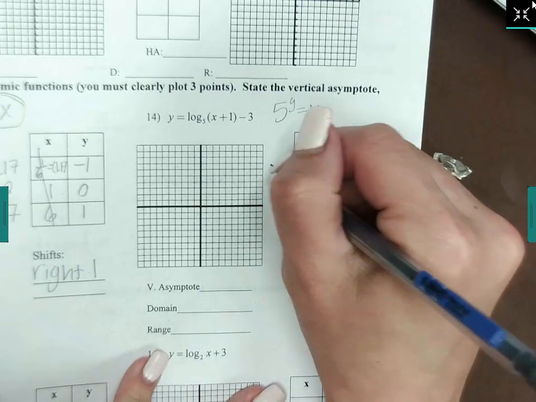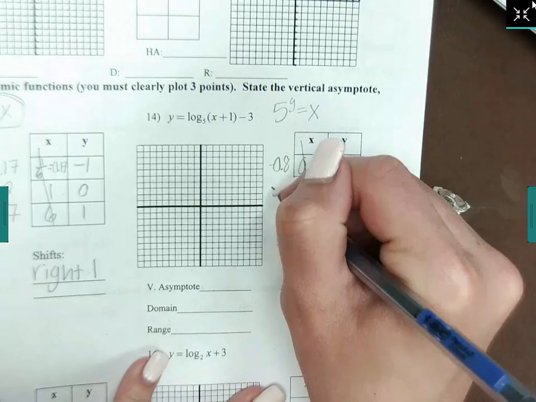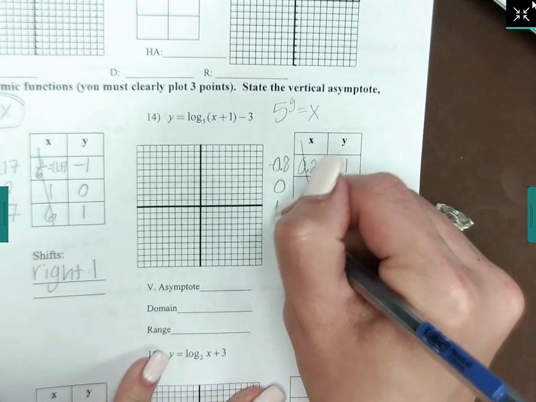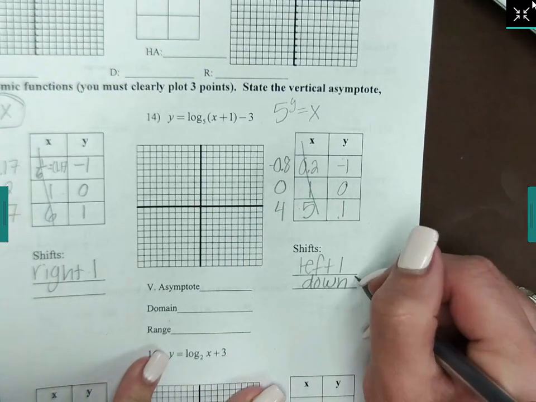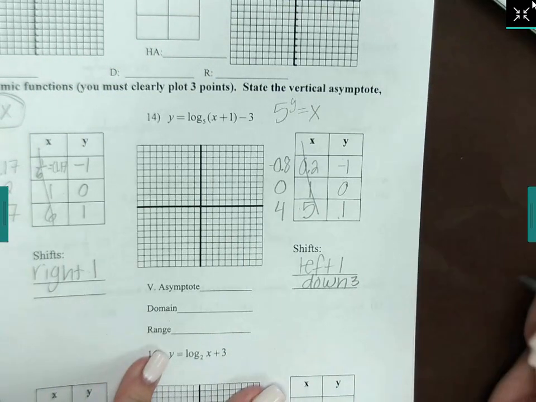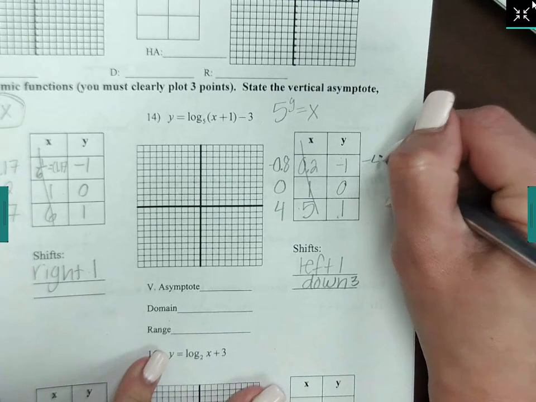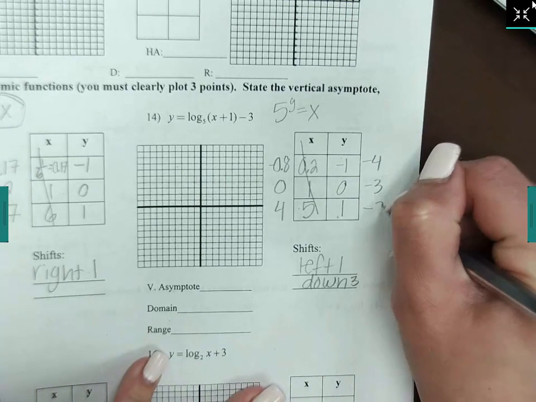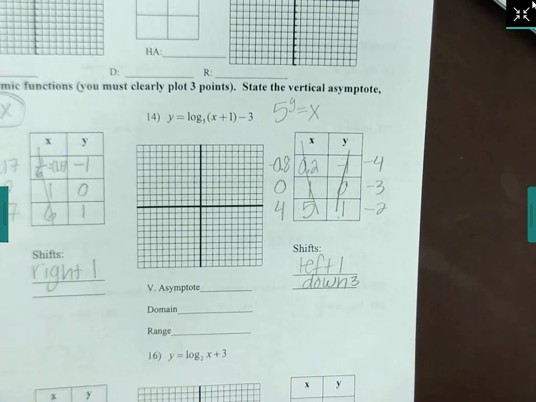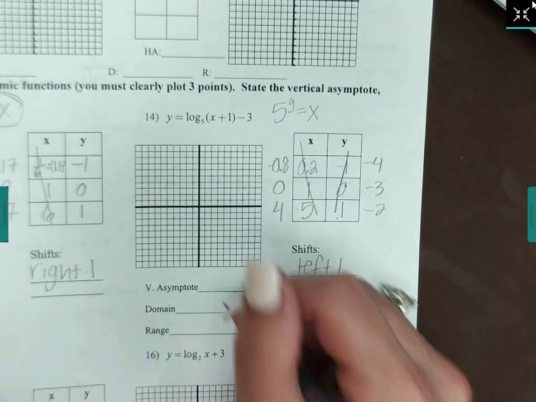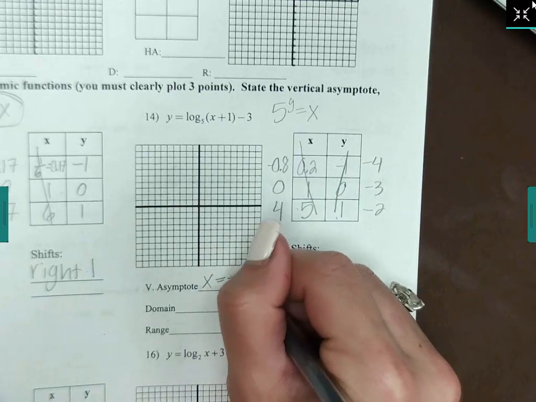X coordinates, which makes this negative 0.8. That makes this 0, and that makes this 4. And if we're going down 3, then we subtract 3 from our y coordinates: negative 4, negative 3, negative 2. Our vertical asymptote is what? X equals negative 1. Good.